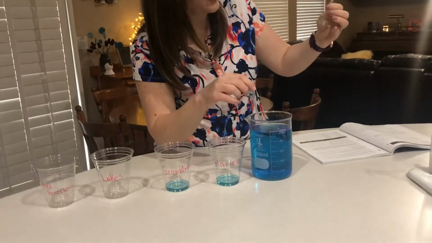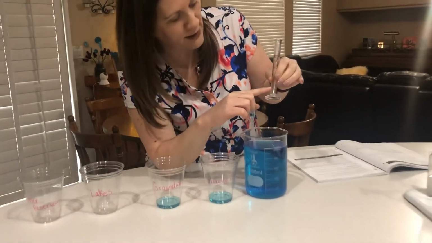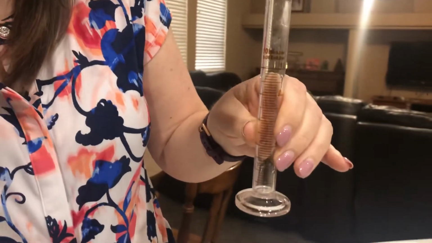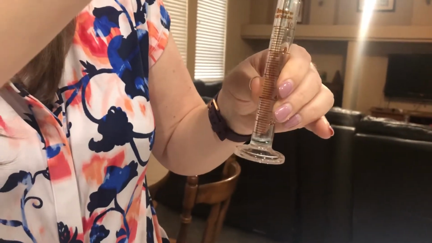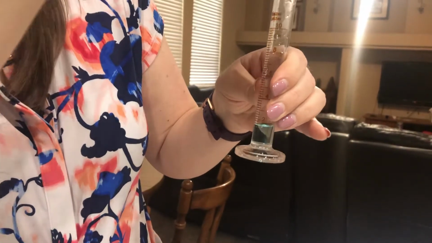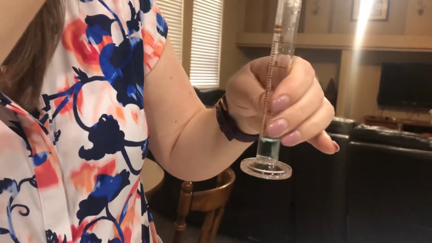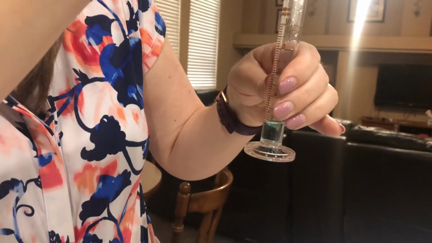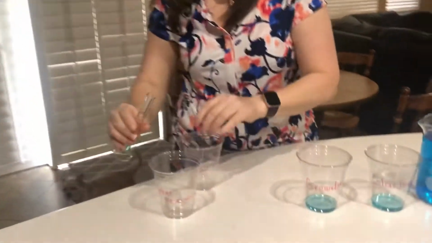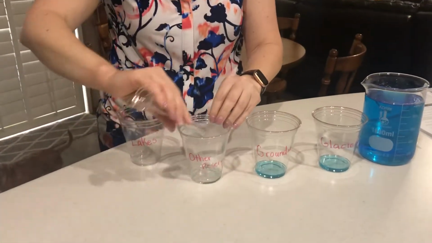Now, to get 2 milliliters, you can see on our graduated cylinder, that is not going to be very much. So we're just going to go to that first line that says 2. Need just a little bit more. Okay, so 2 milliliters in our other reservoirs.